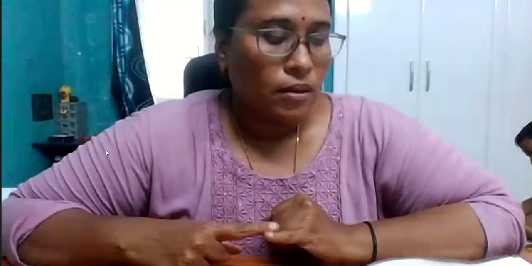Let's start with the common quadrilateral. Just write it down. Common quadrilateral, that is the first one. Trapezium or trapezoid, that is the second one. Parallelogram.